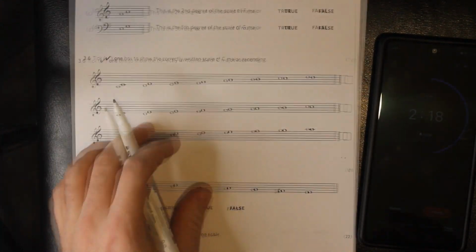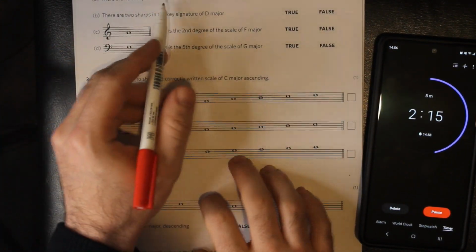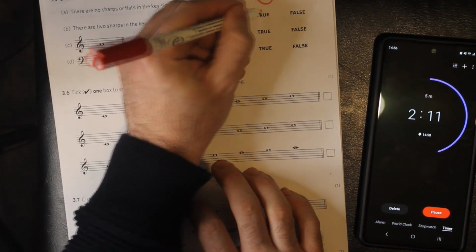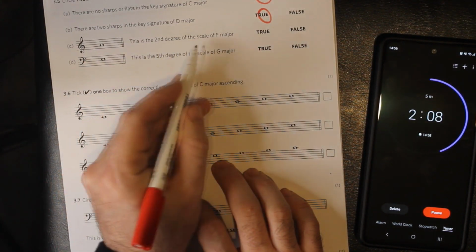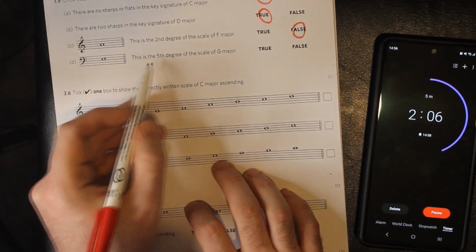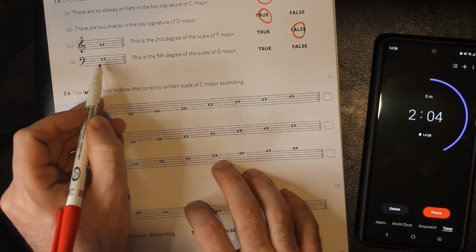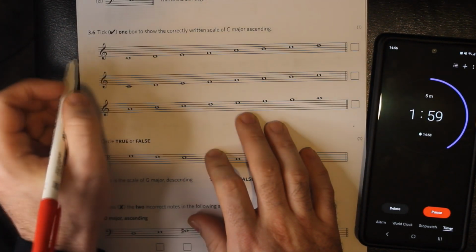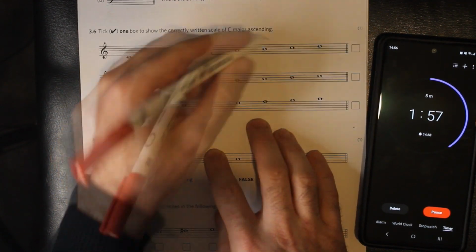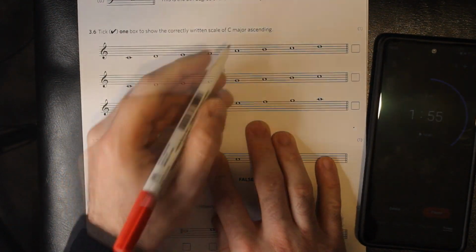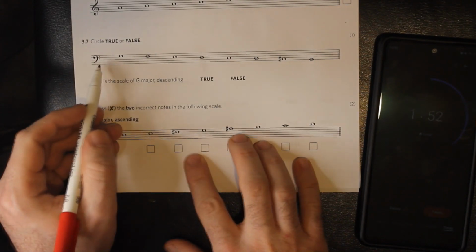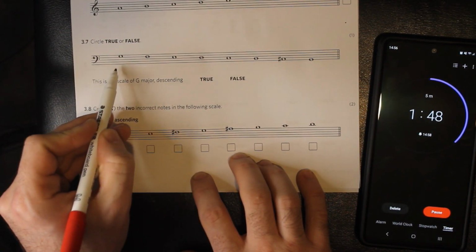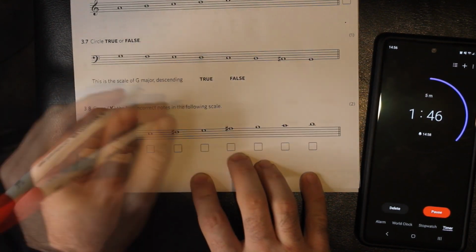Right. Oh, 2 minutes, 18 seconds left. So true or false? There are no sharps in the key. False. That's true. There are 2 sharps. D major is the 2nd degree of the major scale, false. This is the 5th degree of the G major scale, that is an E, that is false. Show the correct scale ascending, C major ascending, C, D, E, F, G, A, B, no, C, D, E, F, G, yes. Circle true or false, minute 52, true or false, this is G major descending, false.